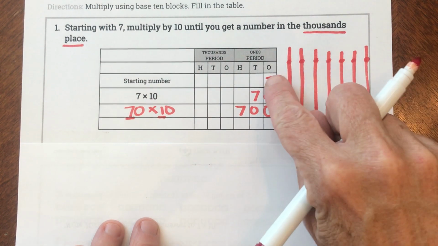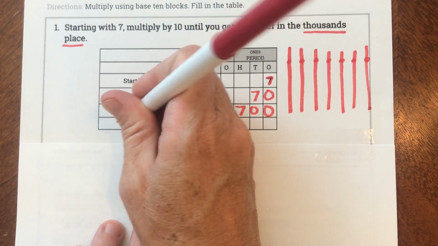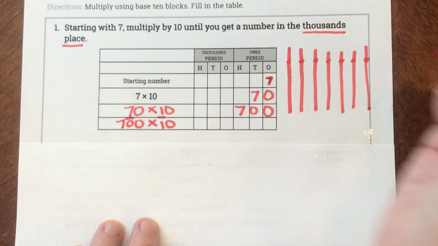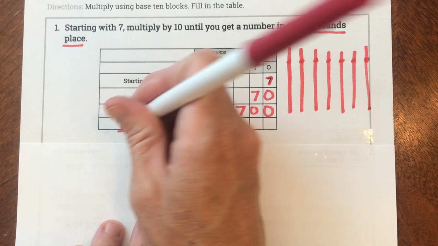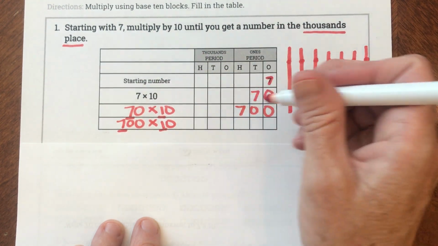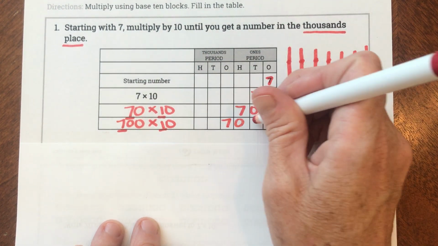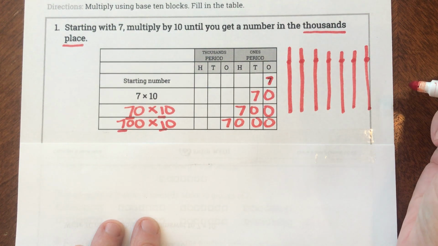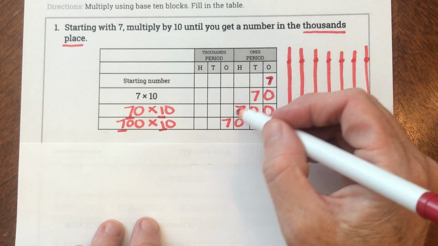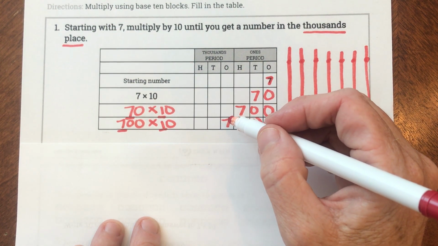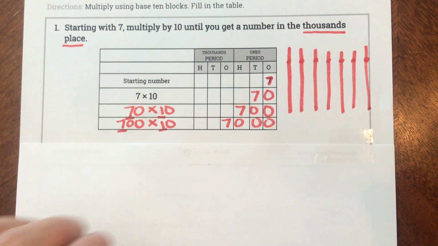Oh, are we starting to see a pattern here? What if I had 700 now times 10? What am I going to get? 7 times 1 is 7, plus 3 zeros is 7,000. So I'm seeing this pattern happening. Okay, let's look at my next one.